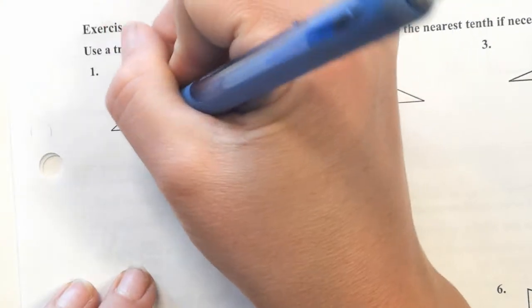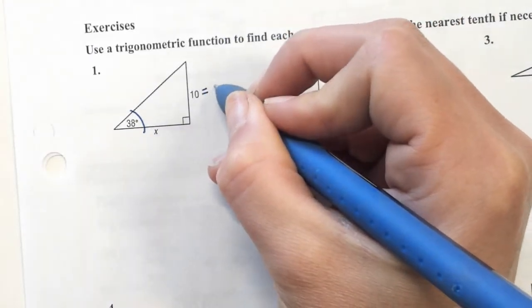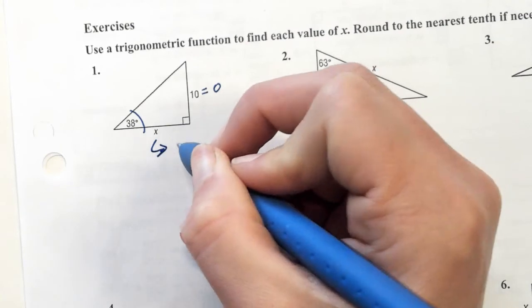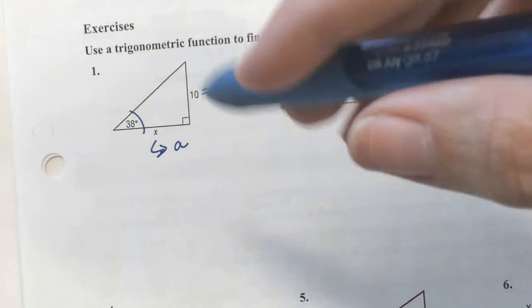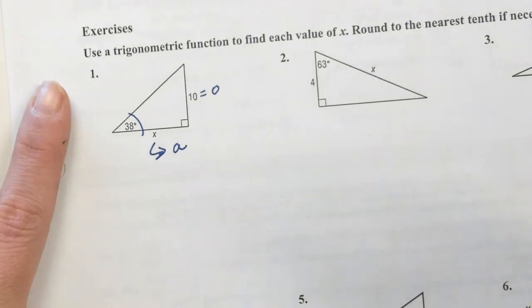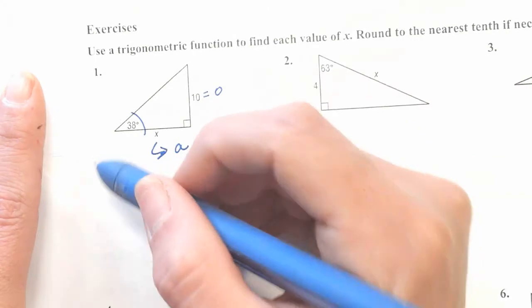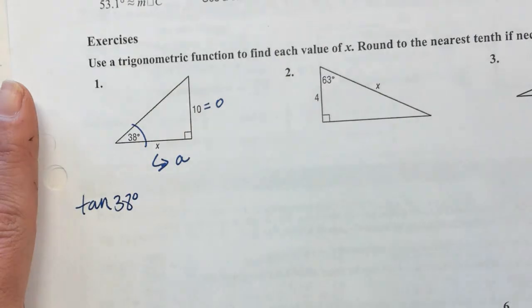Alright, let's look at 38, whatever angle they give us besides 90. What is 10 compared to 38? What is our x compared to 38? Good. So what trig function is dealing with opposite and adjacent? That'd be tangent. So let's set up the trig function with tangent. It'll be tan of what degrees? 38 degrees. Very good.